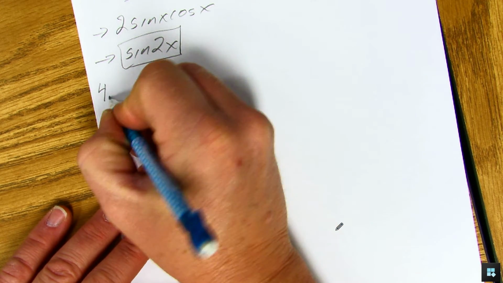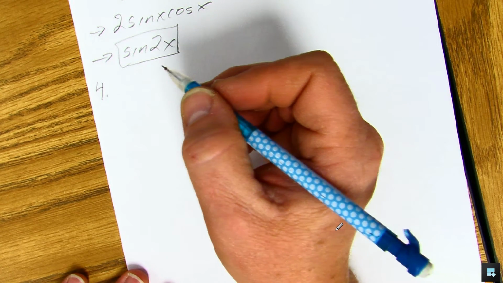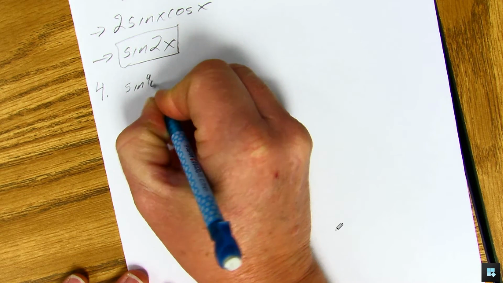I realized I didn't scoot up my paper on number 2, so I don't know if you guys saw that, sorry.